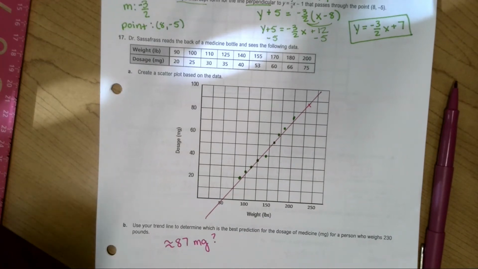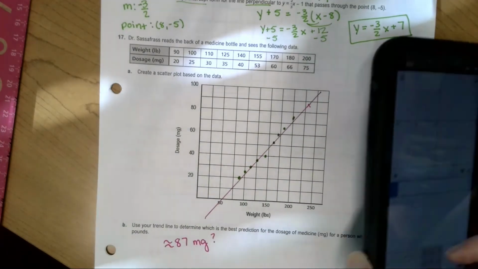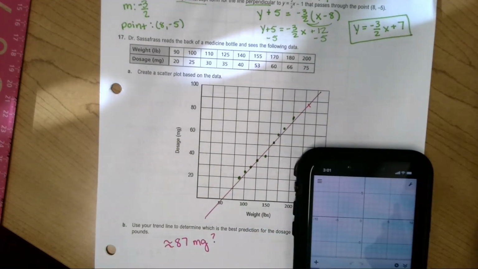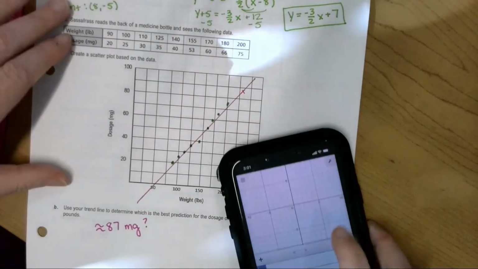Since I didn't think about this, I could have done screen capture, but I didn't. So we're going to use Desmos on our phone, which, by the way, you can do this too at home. You can't do this on the test, but you could do this at home. Let's scoot this over and stick this here.